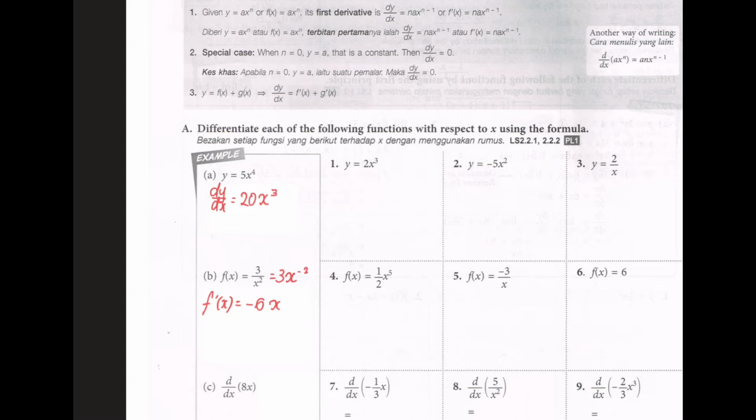Then minus 1 to the power. So minus 2 minus 1, it becomes minus 3. Those are the two steps that I discussed with you just now. First step, the power brings in front and multiplies. Second step, the power minus 1 and then you get minus 3.